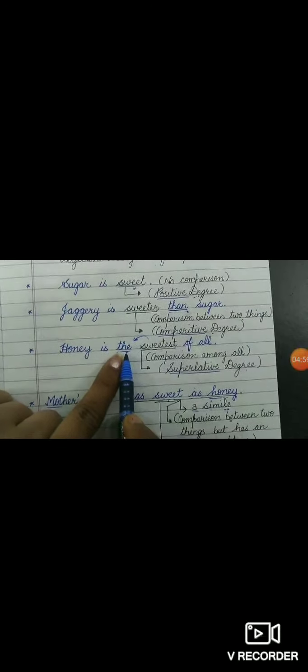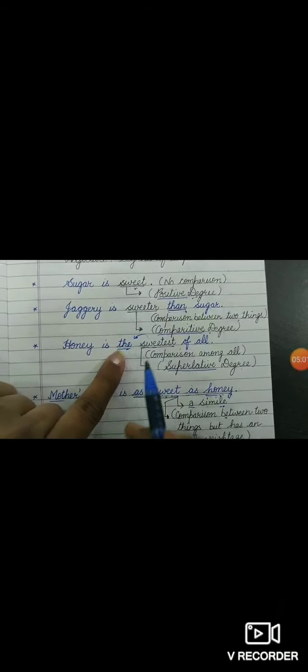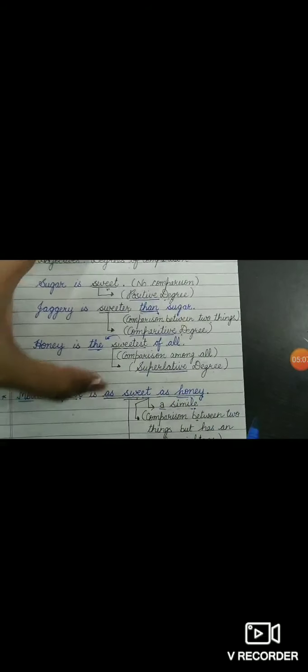When we deal with articles, I will also tell you that the is also a kind of adjective. So that is the end for understanding.